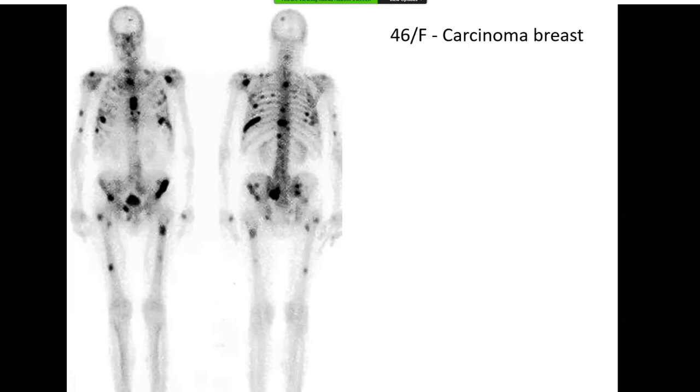So I keep it as a super scan, and the two differentials for these findings: number one is metastatic disease, mets from the breast. Yep. And what was your other differential? The other, in the case of a super scan, is metabolic causes, which is less likely in this scenario.